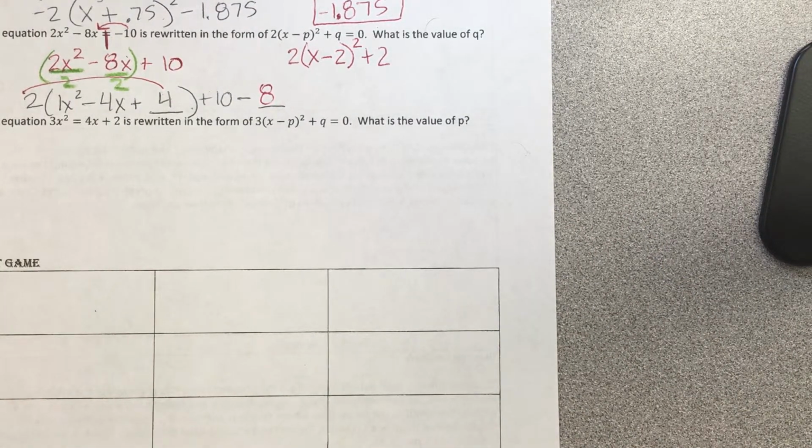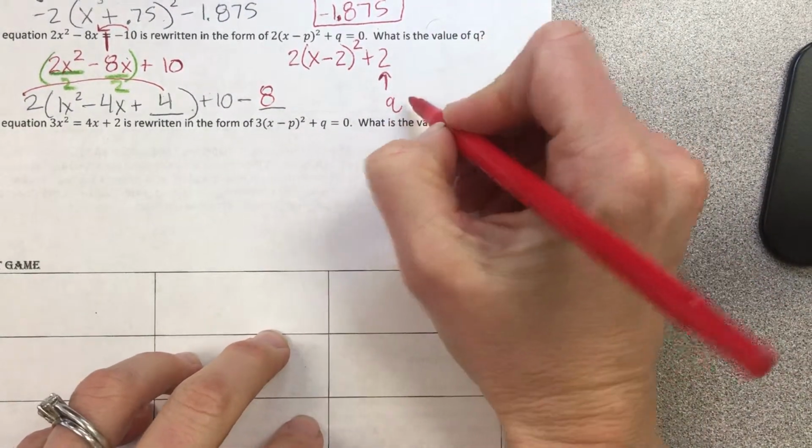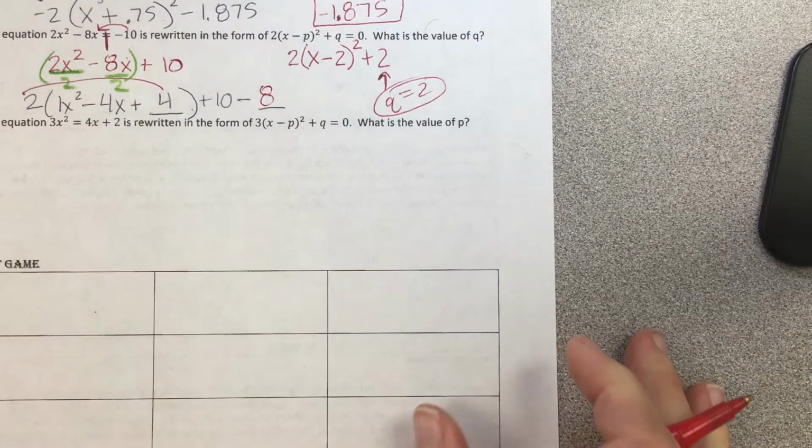All right, go back and read the question. What was this one asking for? For Q. And look, what did they say Q was? Q was the outside one. So Q is 2. That is Q. Okay. All right, last one, guys.